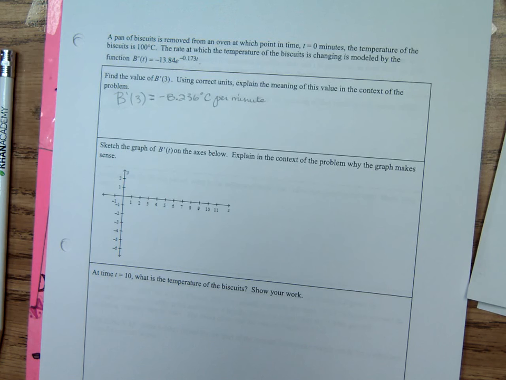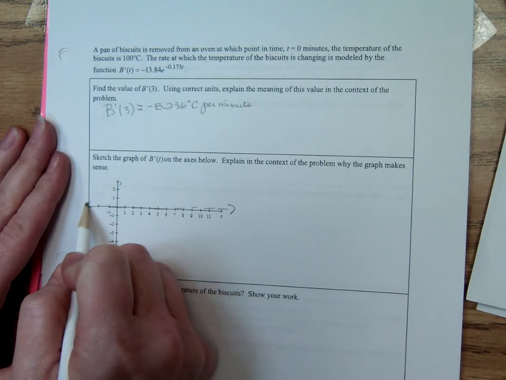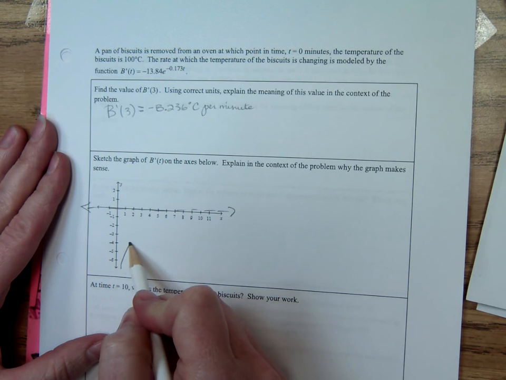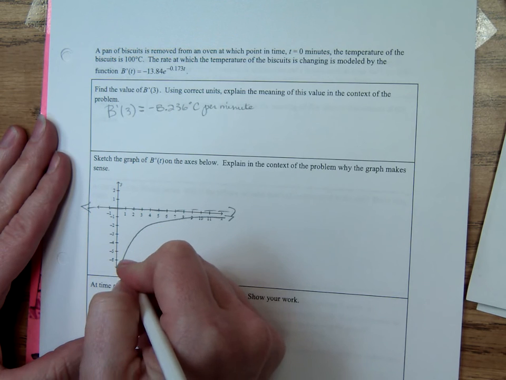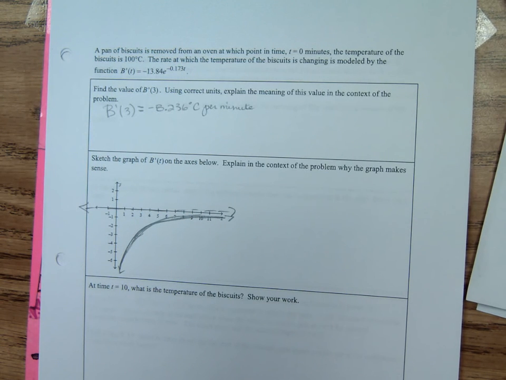All right, so your graph should look something like this. Could probably be a little bit neater than that. That's what your graph looks like, right? Okay. So what about this graph makes sense? Why does this graph make sense in this problem? Okay, so they start at an initial temperature of 100 degrees Celsius. It makes sense because it's always decreasing, because the temperature can only go down. It can't get hotter when it's taken out of the oven. Right? They won't reach freezing ever, which is why there's an asymptote at 0, right?